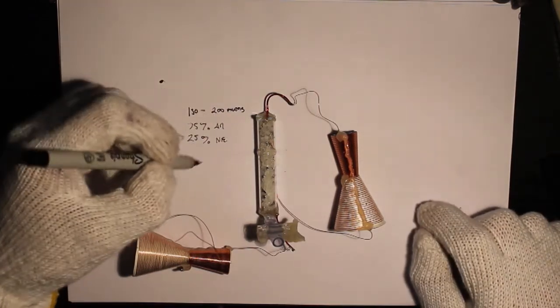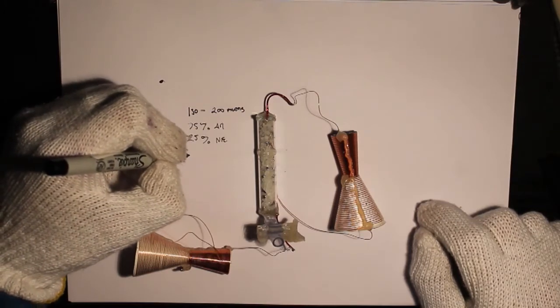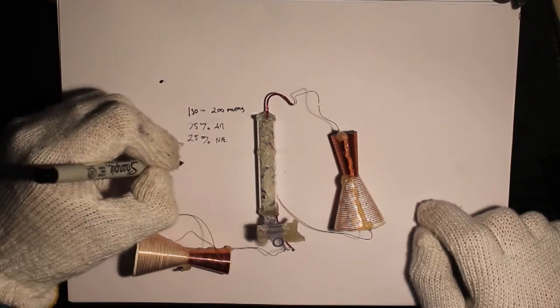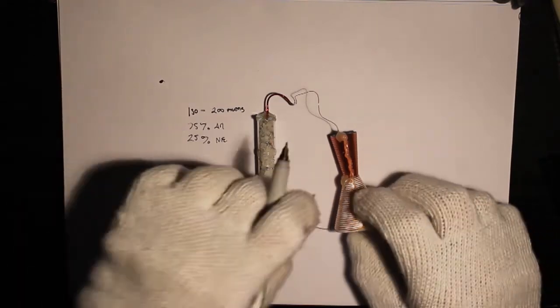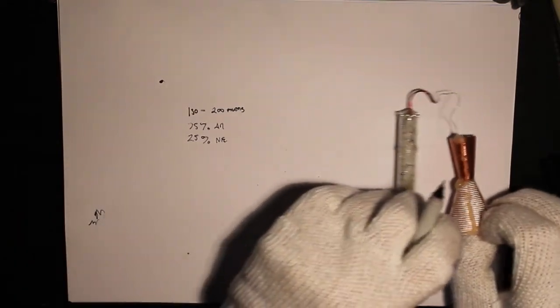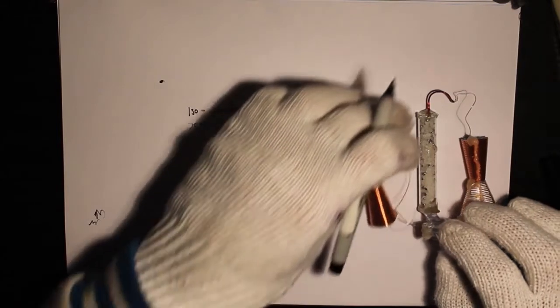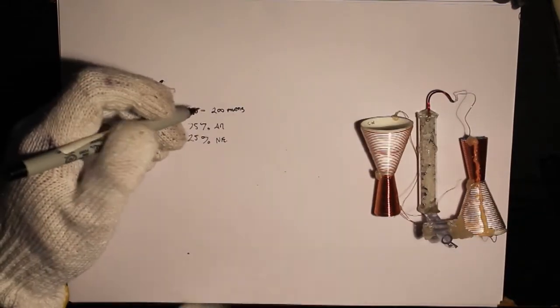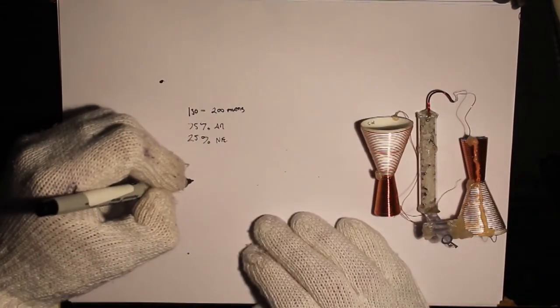And what it does, as I explained before, is convert pressure. Pressure waves. How do I draw pressure waves?